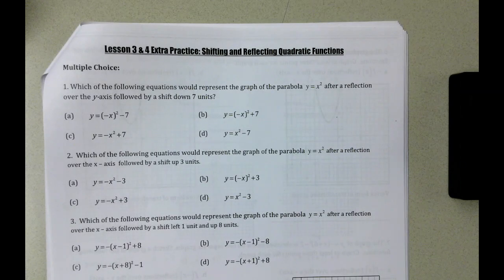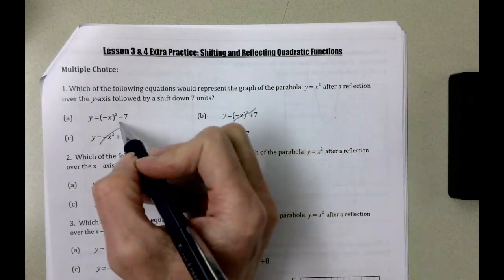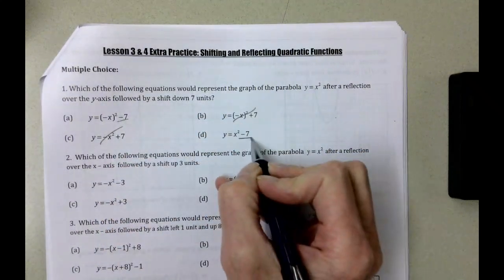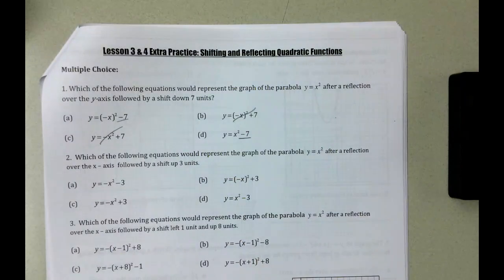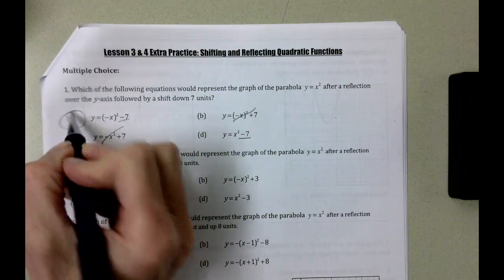Which of the following equations would represent the graph of a parabola y equals x squared after reflection over the y-axis, followed by a shift down of 7 units? Well, first of all, we can eliminate this one and this one, because minus 7 means down 7. And then we need a graph that has a reflection in it, and between the two that we have left, this one has a negative inside the parentheses, which means a reflection over the y-axis.